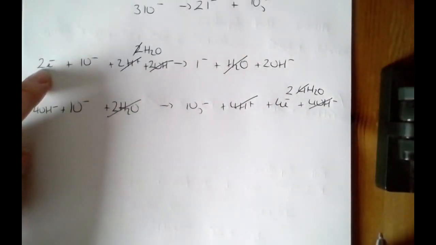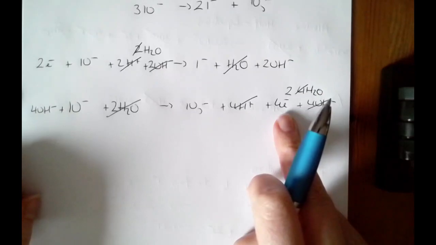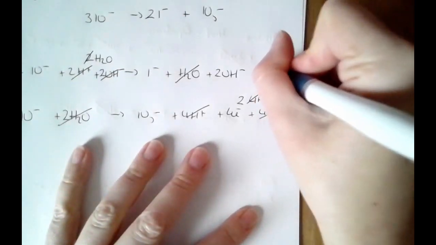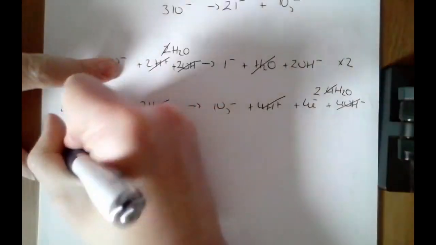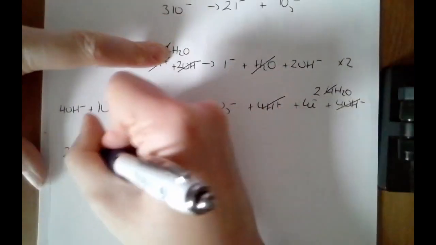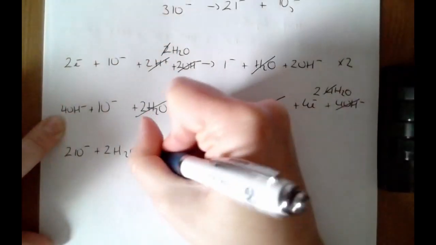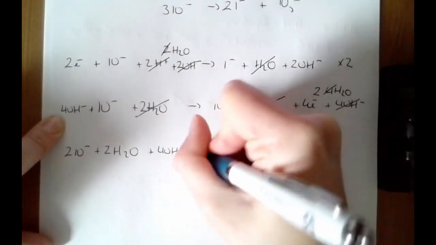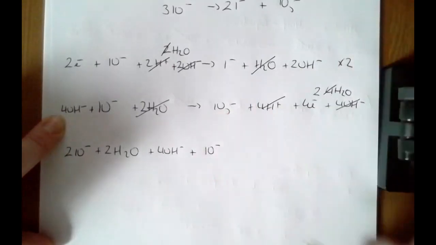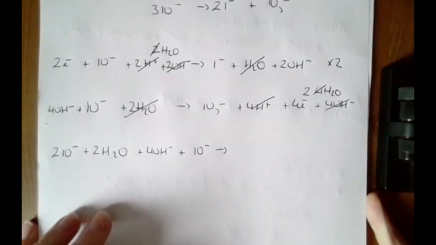Again, I've still got 2 electrons on the left and 4 electrons on the right. So I'll still have to multiply my top equation by 2. And when I do that, I get 2IO minus, I get 2H2O. I only had 1 H2O there, now I've got 2. Also, I've got 4OH minus here, and I've got an IO minus. They're my reactants.